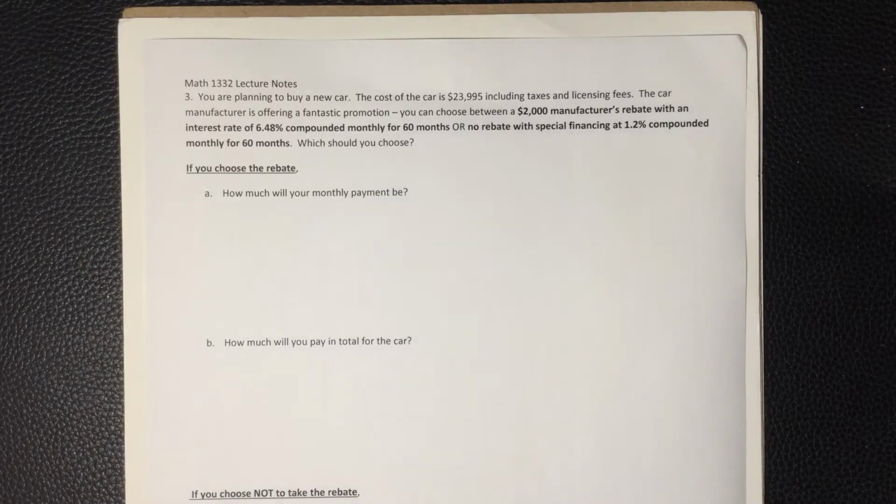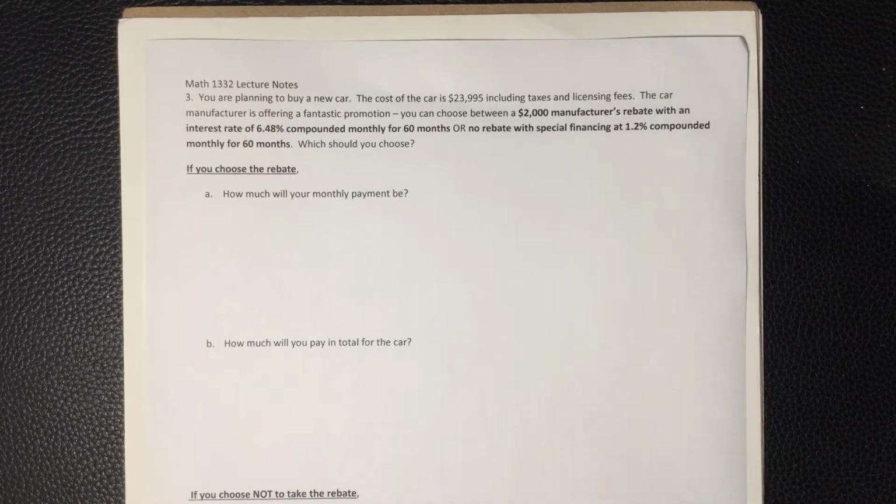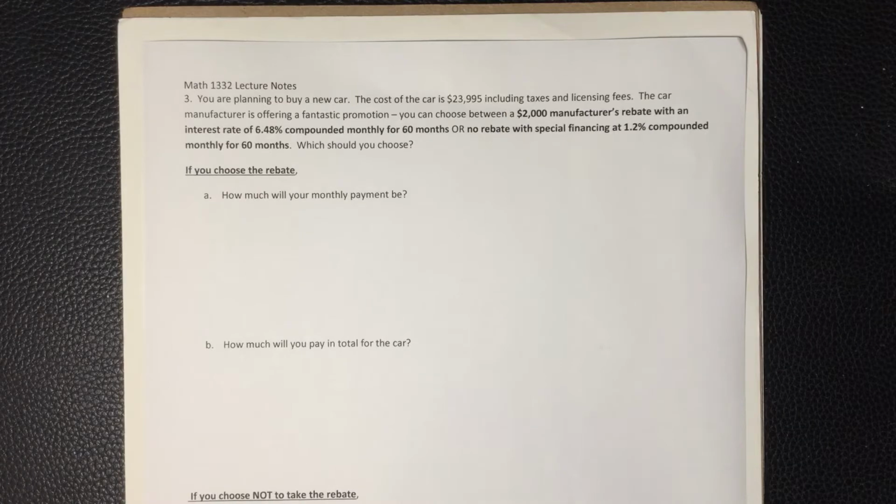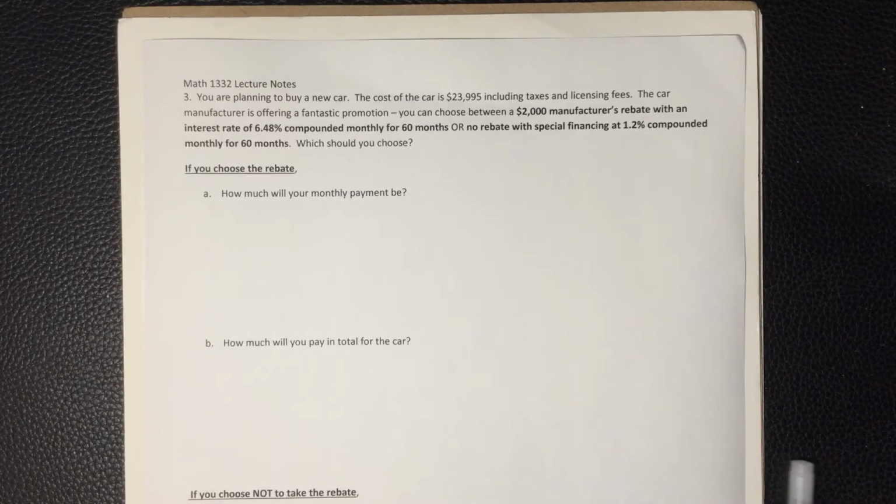This is problem number 3 on the annuities and loans notes. And this one we're planning to buy a new car. The cost of the car is $23,995, including taxes and license. So the car manufacturer is offering a promotion. So we've got 2 deals to choose between.